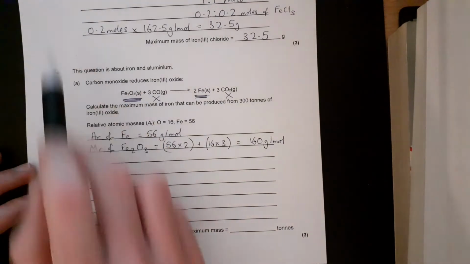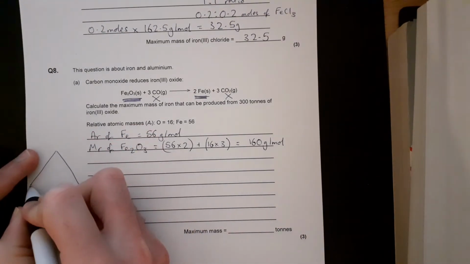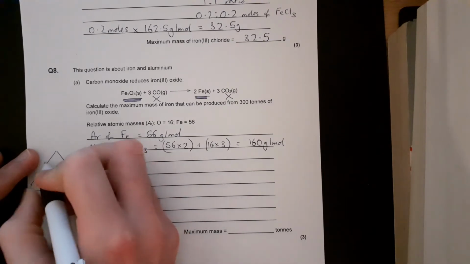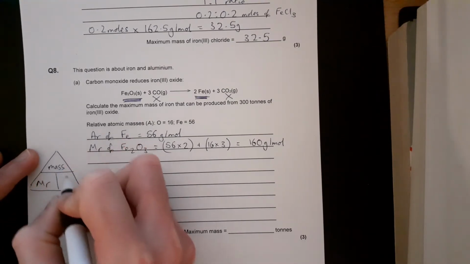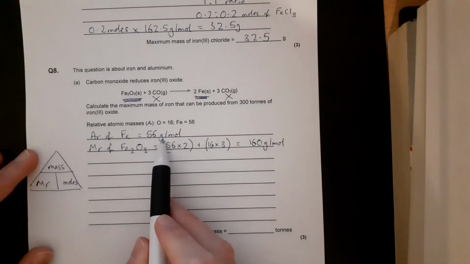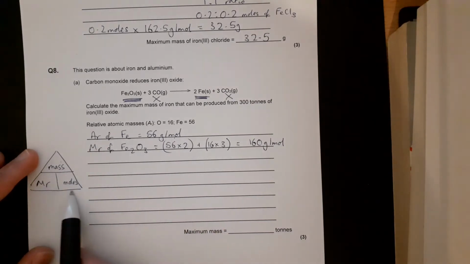Now we're going to use our triangle that we used before. So we're going to write that out again. These questions always do the same method. We're going to do the mass, the Mr, and the moles. Make sure you remember this the right way around. If you remember the units, that this is in grams per mole, well then it must be grams divided by moles, right? So it tells you which way around the triangle's got to be.